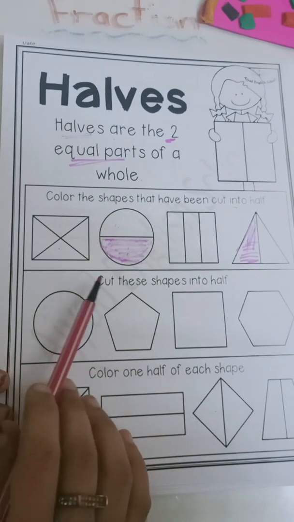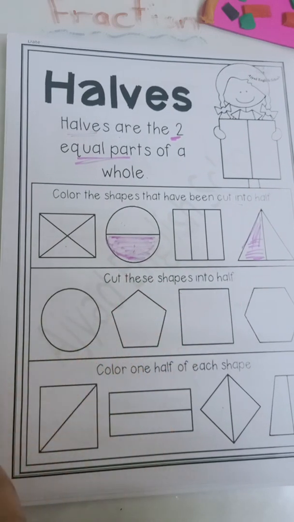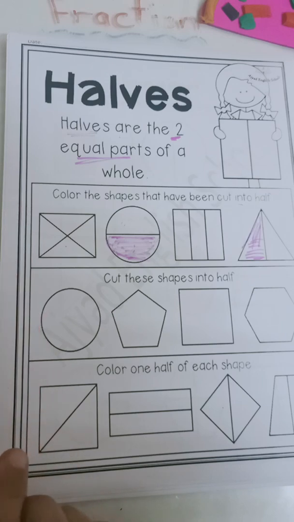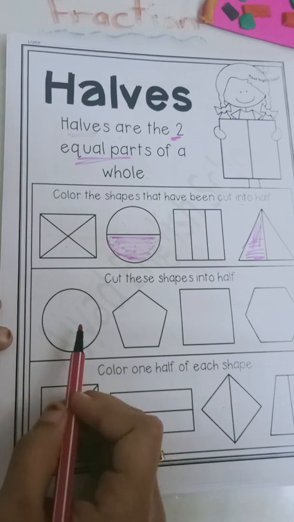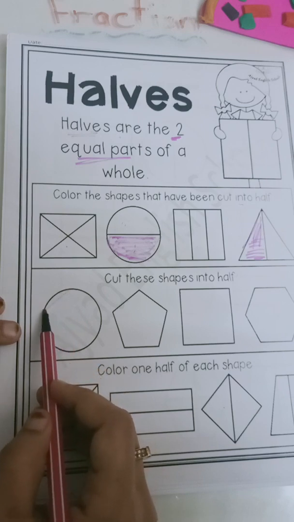Okay, ask me cut this shape into half. Okay, so I will put one line in the middle, to divide two equal part in the size.